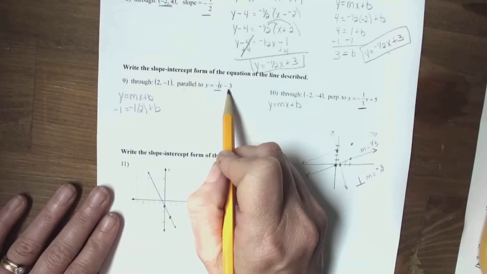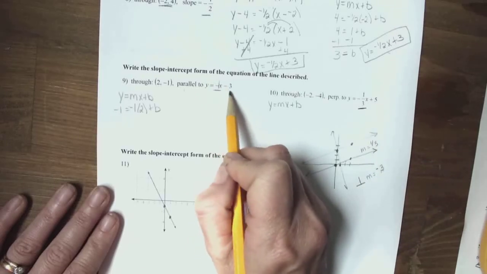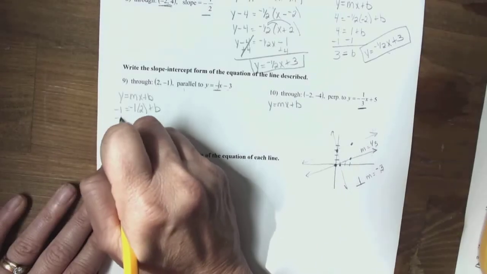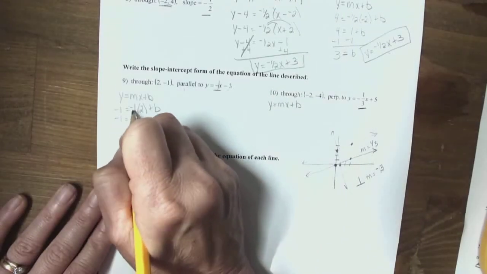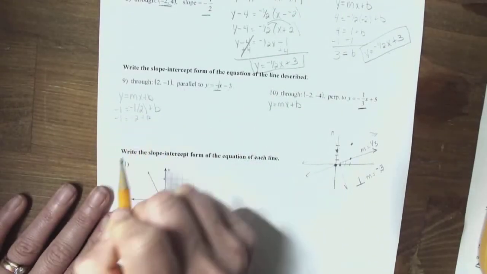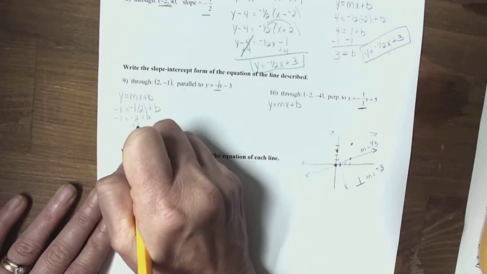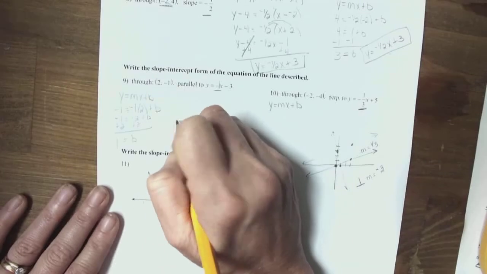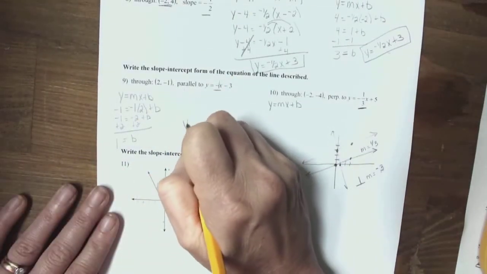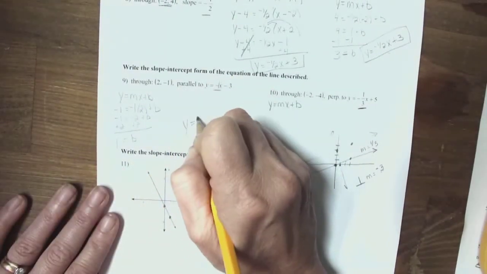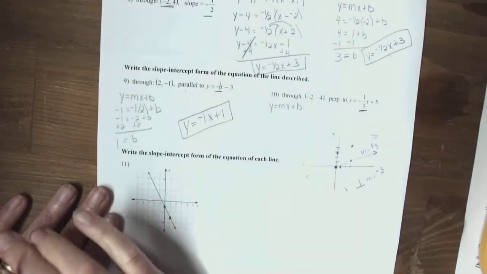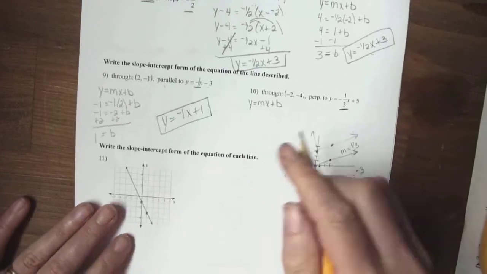Nothing. Parallel lines can have very different y-intercepts, but they must have the same slope. So -1 equals -2 when I multiply those, plus b. Add 2 to both sides. b equals 1. So now write my final equation. Y equals, my slope was -1, and my b is 1. So there is the parallel one.